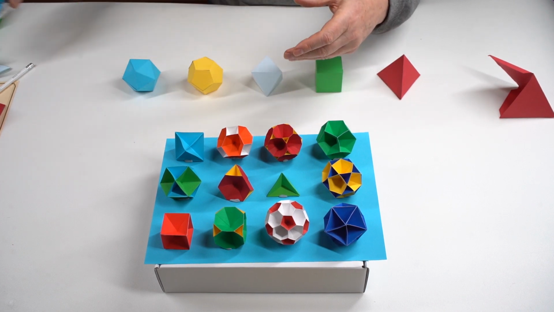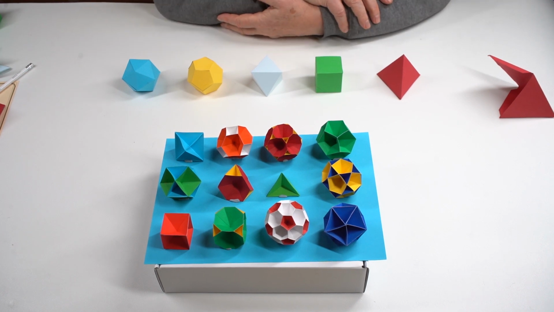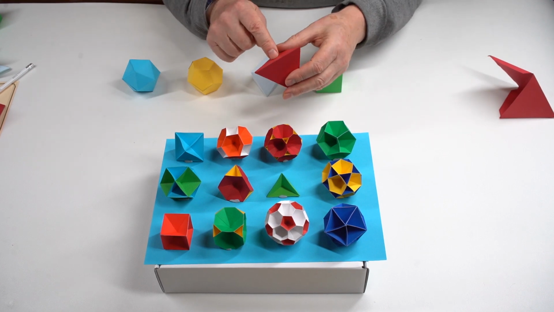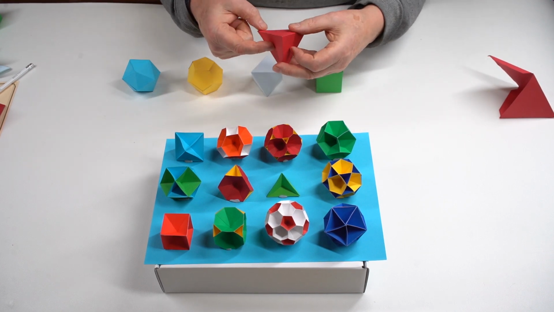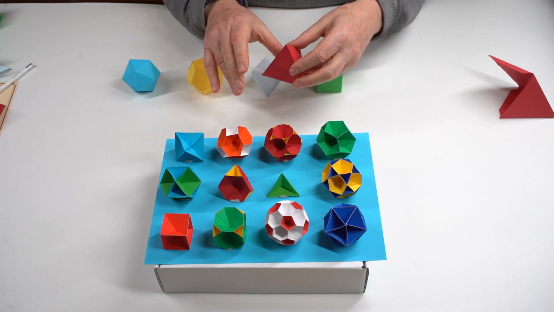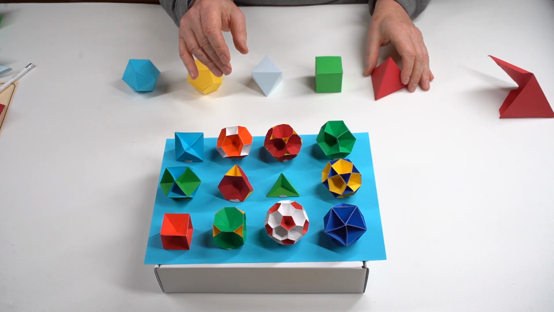And in point of fact, there's another insphere that touches the centers of these faces. If you can imagine that, there's a sphere inside the insphere as well as the circumsphere. So that's a bit of vocabulary.